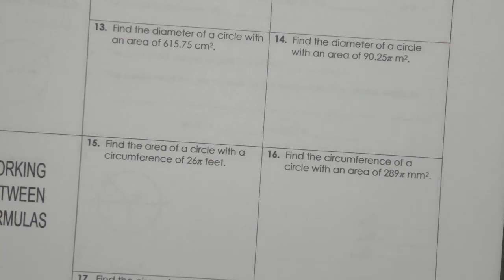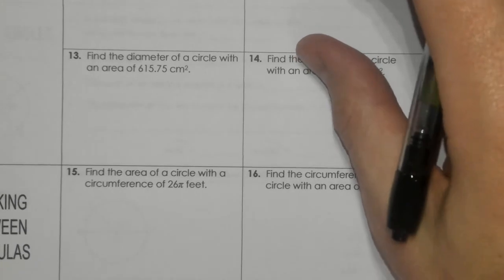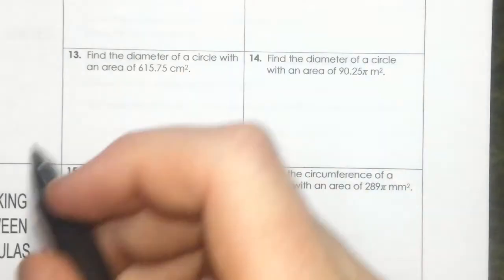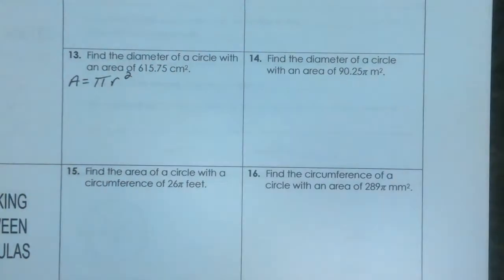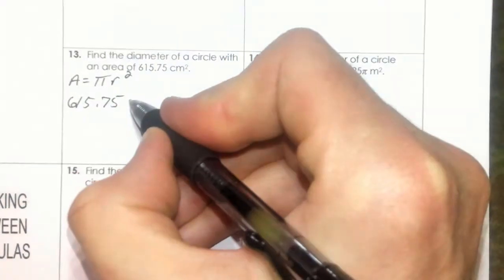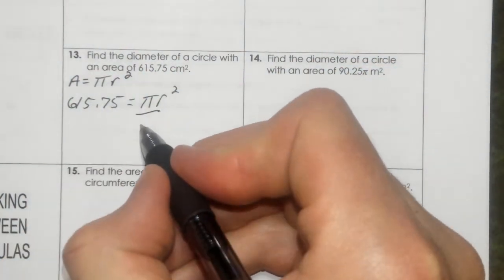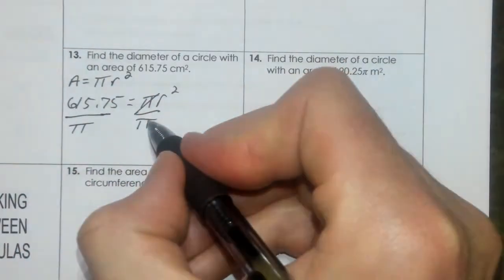So let's see. Next one. Let's do number 13 together. Okay. So it says find the diameter of a circle, and we're given the area 615.75. So since I'm given the area, I'm going to start with the area formula, A equals pi r squared. Okay, and I have 615.75 to plug in for area equals pi r squared. So let's divide both sides by pi. I want to isolate for r. So if I do that, these cancel out.